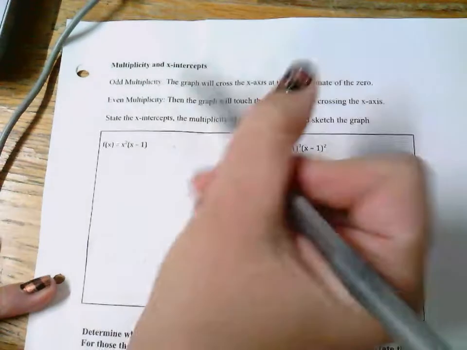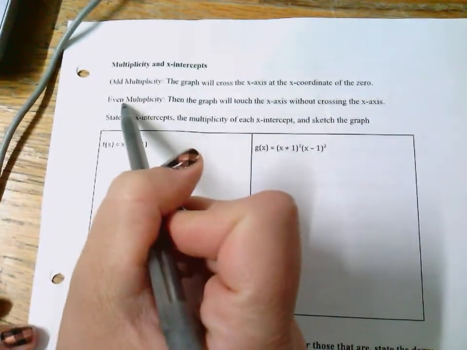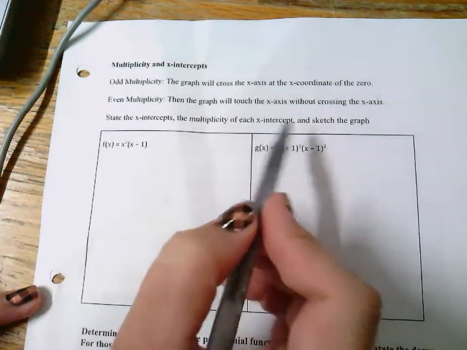So that's stated on this page. Odd multiplicity, I think of that kind of like a linear graph, just goes through like a line. Even multiplicity, I think of like x squared. It kind of bounces off like a parabola. So I wanted to show you these two examples and look at the graph.